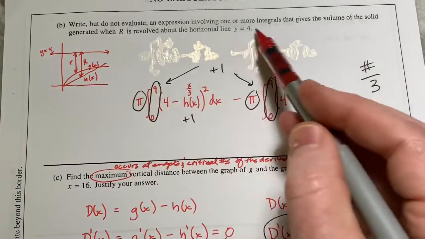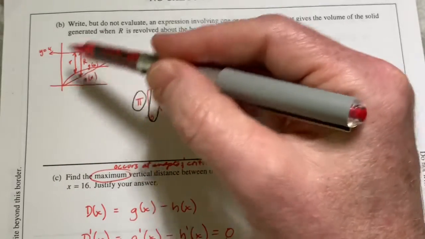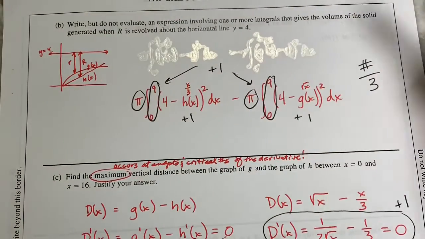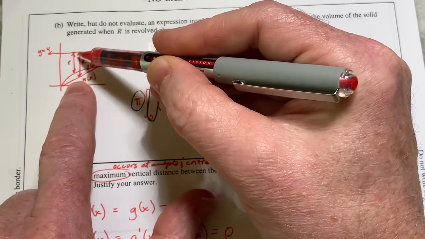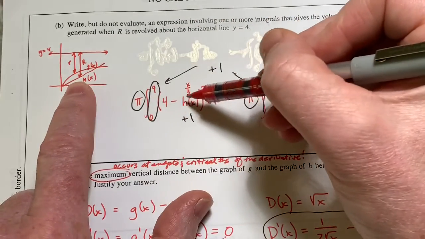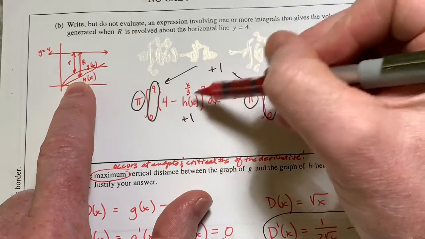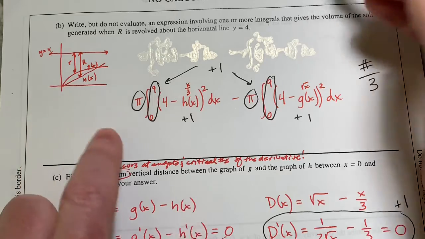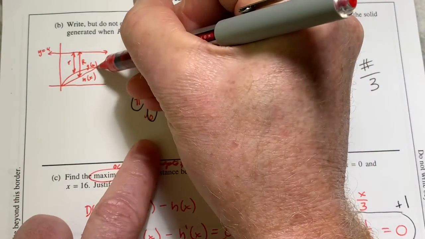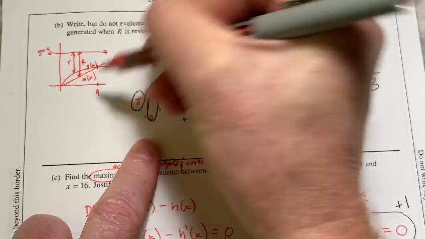Okay, number B asks again for the expression that gives the volume of a solid when I rotate it about y equals 4. We don't have to do rotational volume on this test, but if we were, real quickly, I go axis minus outer, squared, pi that squared from 0 to 9. How do I know it's 0 to 9? Because that intersects right there at 9.